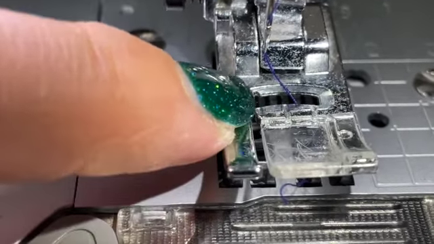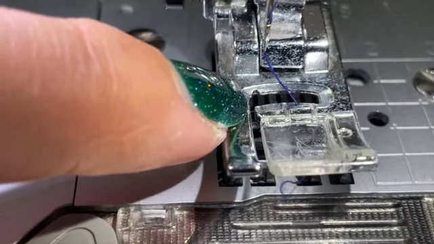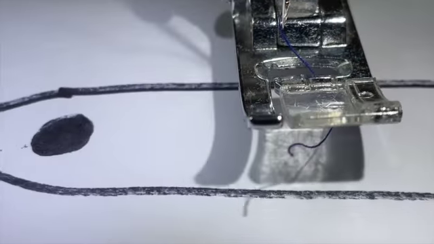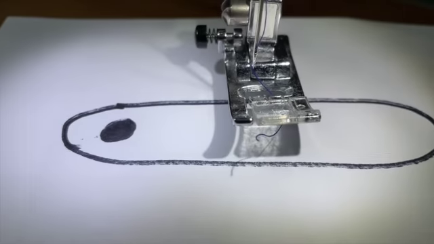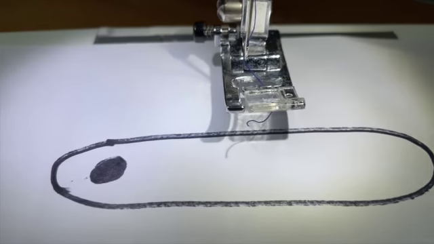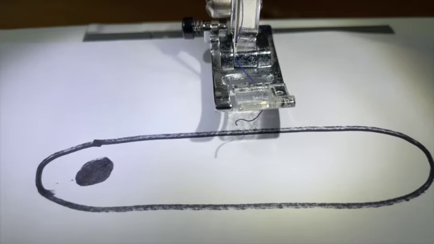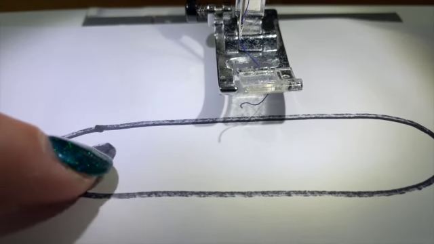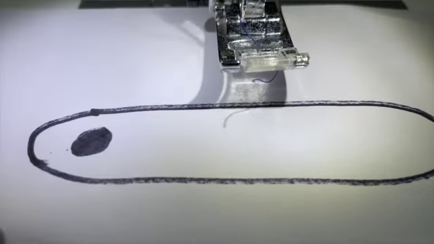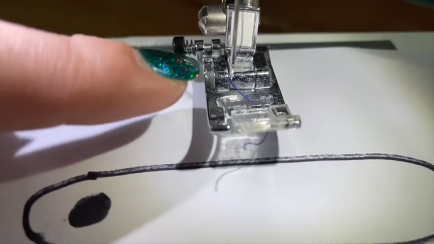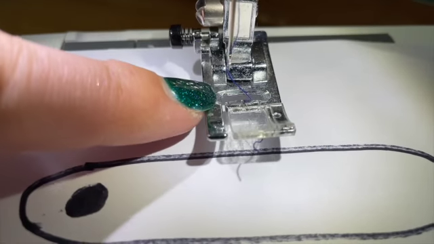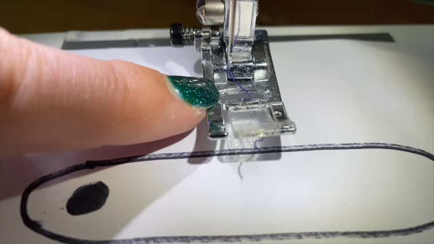So this oval here, the little space in your foot, relates to this oval, the symbols on your machine. Okay, so you can see here this oval relates to that. I've got the dot in the left hand position, and that relates to my needle being in the left hand position here.